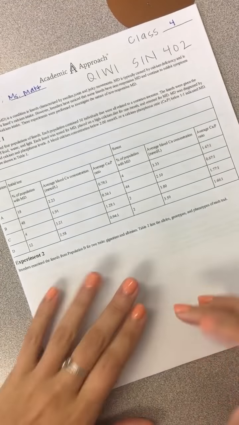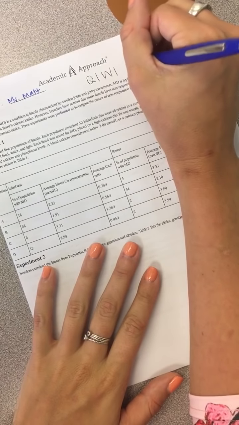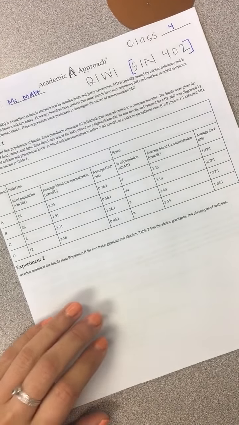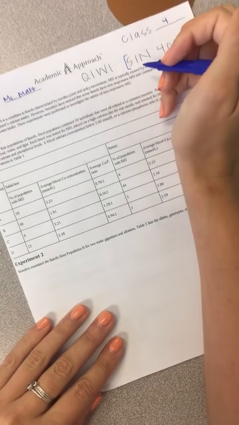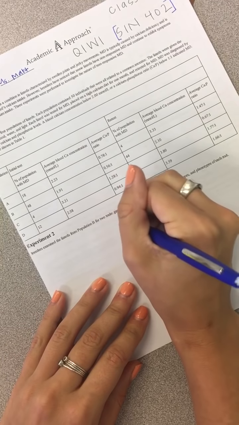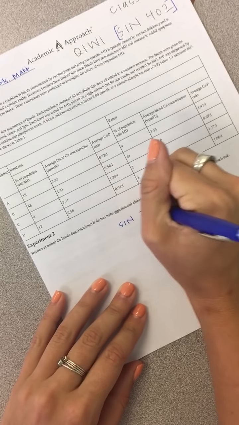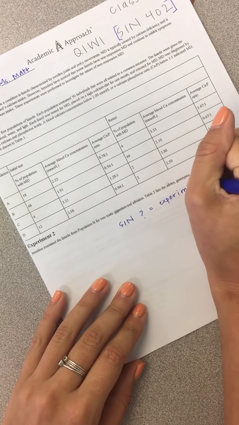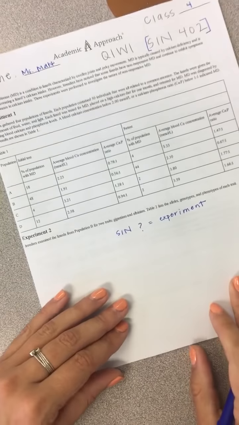Okay, so the standard that we're learning this week is SIN 402, and remember we're going to practice a little bit each day. So, SIN questions are always about an experiment. So it's going to ask you techniques and things about experiments. So, let's go to the questions first.